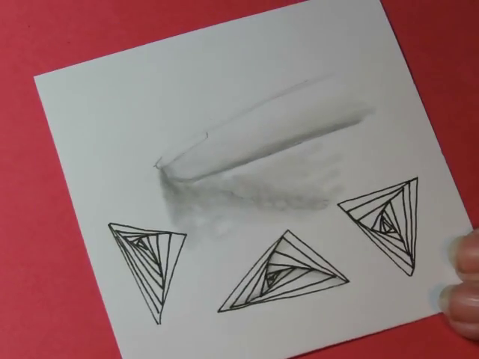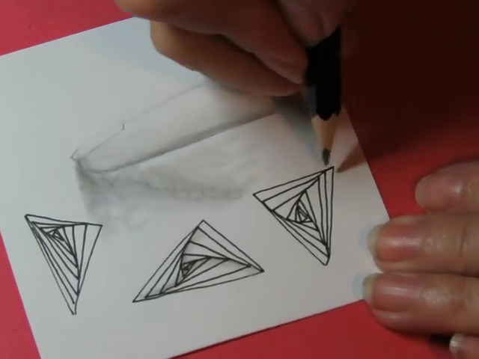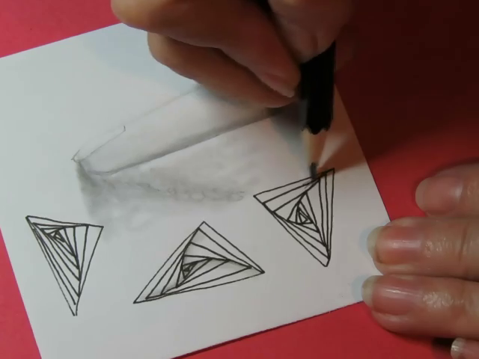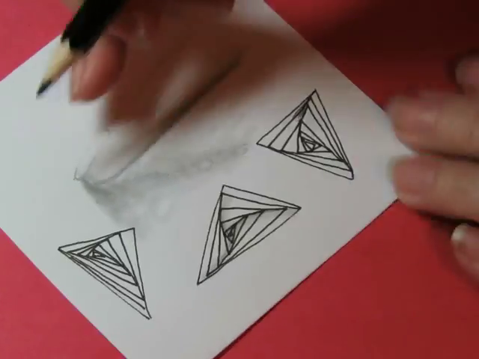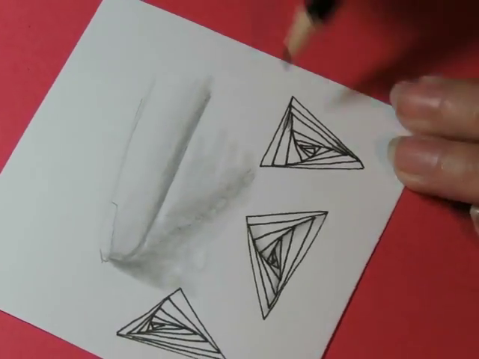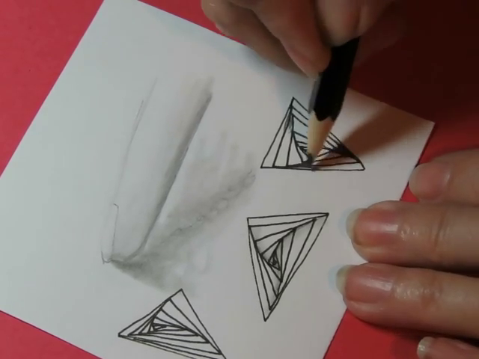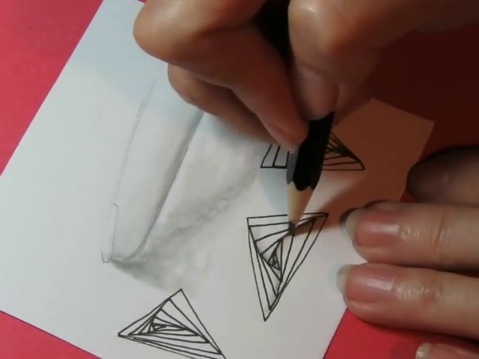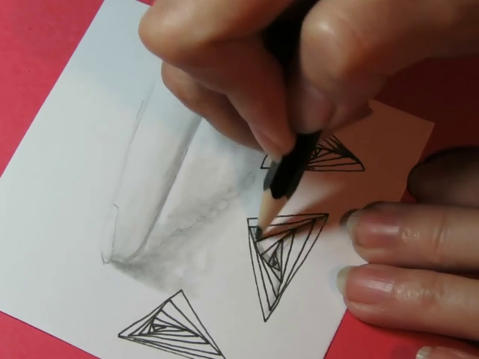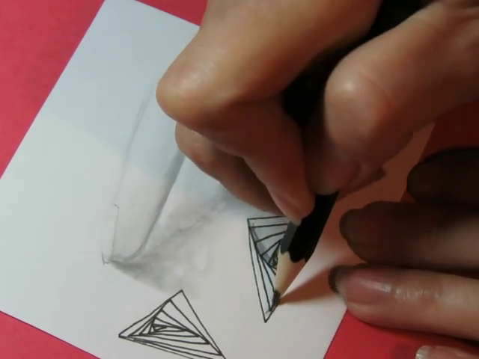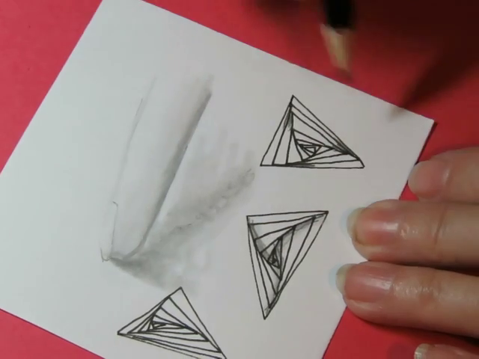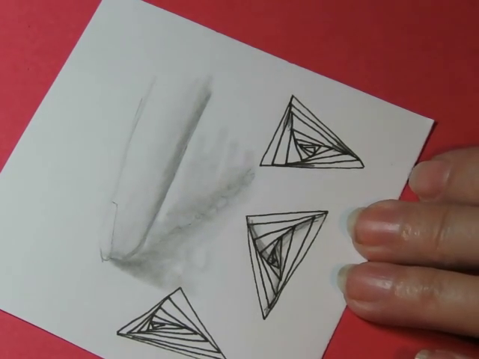The other way you can shade is to decide that where these come together is where it's darkest. Right here. So instead of it being the darkest along this curve, which is what I did on this one, it's darkest here in the corners.